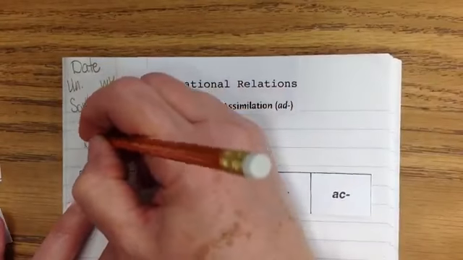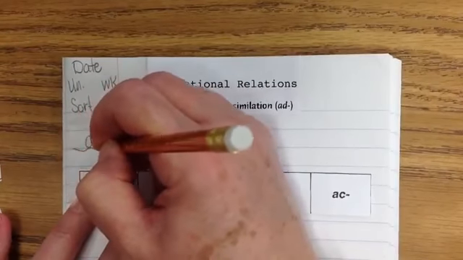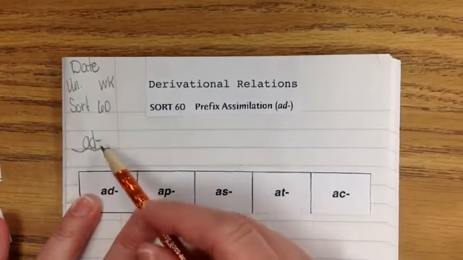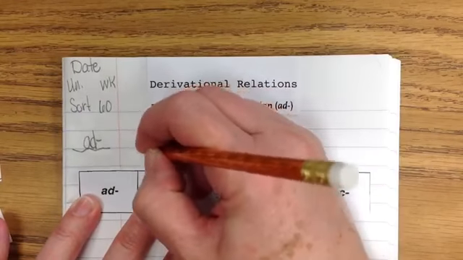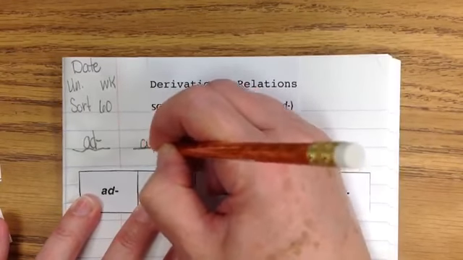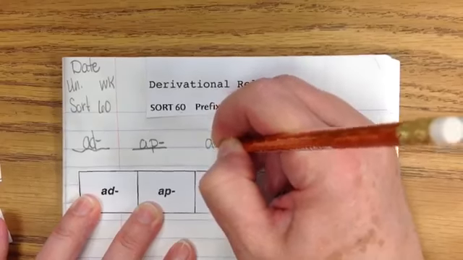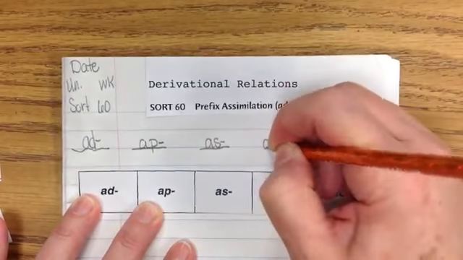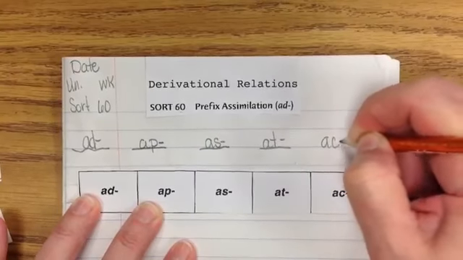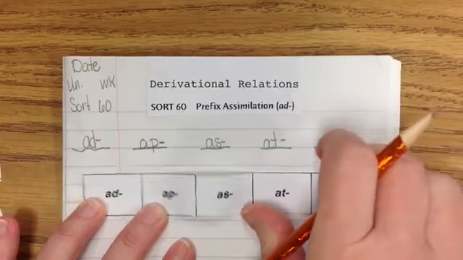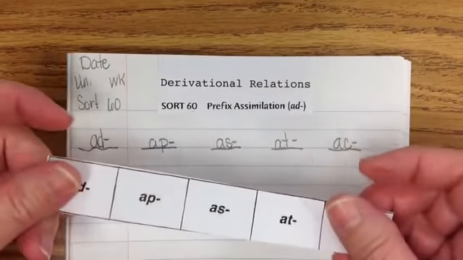So we have AD, and remember the hyphen at the back of the word means this is the beginning of the word, so it's a prefix. AP, AS, AT, and AC. All right, put this away to use with your different sorts.